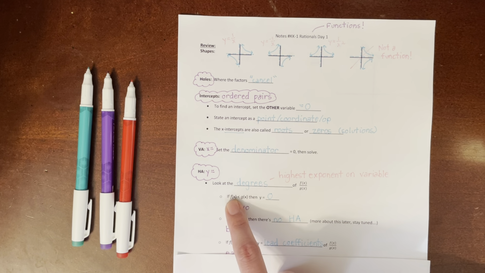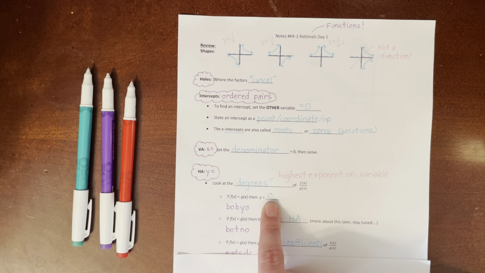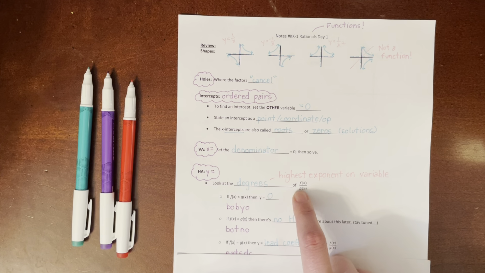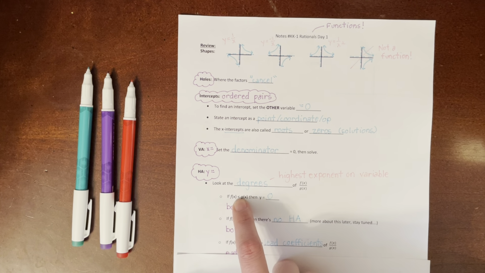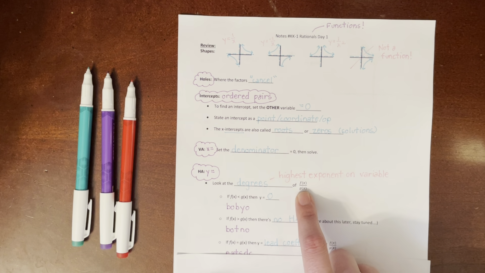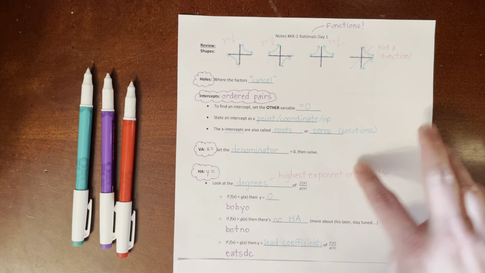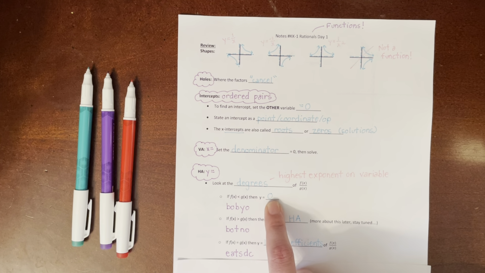So if the degrees of f of x are less than the degrees of g of x, then y equals 0. We have a little acronym for that. We say BOB-YO. It stands for bigger on bottom. Y equals 0 is your HA. So bigger on bottom means the degrees on bottom are bigger. Notice bigger because the alligator mouth is eating the bottom, the g of x, okay? So if your degrees on bottom are bigger, you have a horizontal asymptote that is y equals 0.